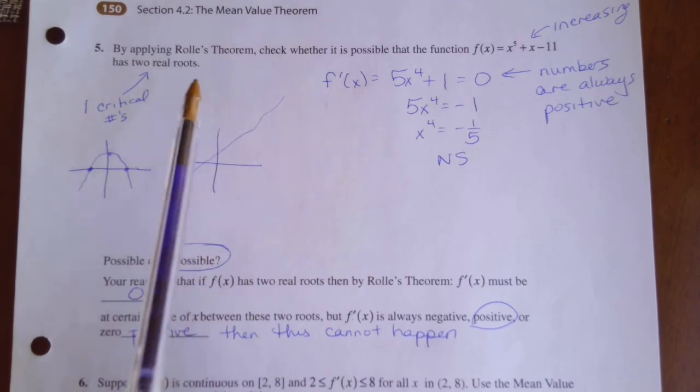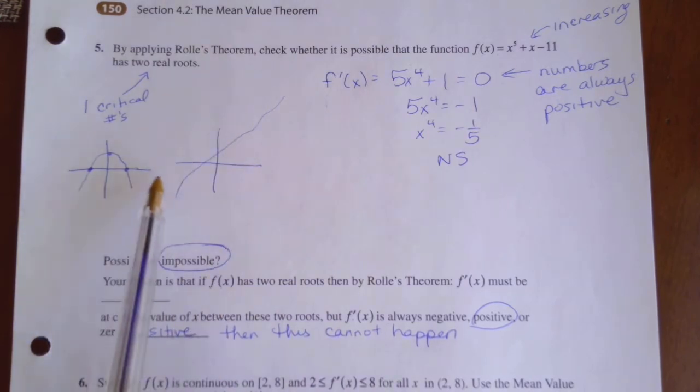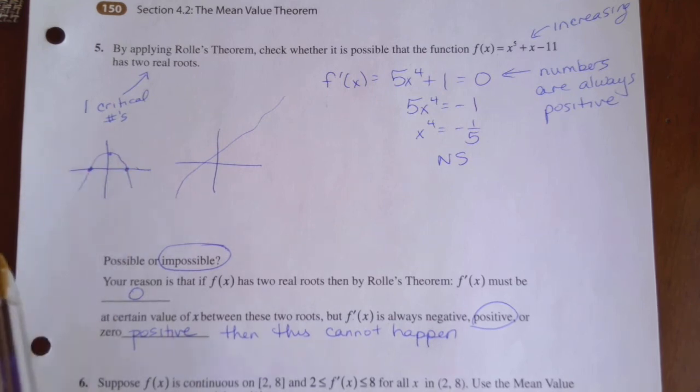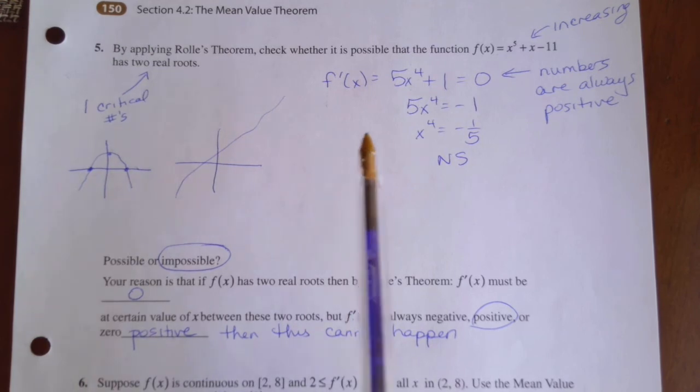So are you really using Rolle's theorem? Well, remember, Rolle's theorem says that the endpoints have to be the same, and that's what this was trying to get at. We couldn't even get the endpoints to be the same, the roots. So we kind of used it in a roundabout way.